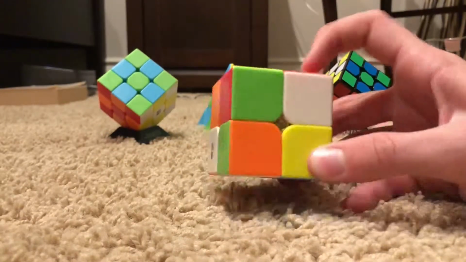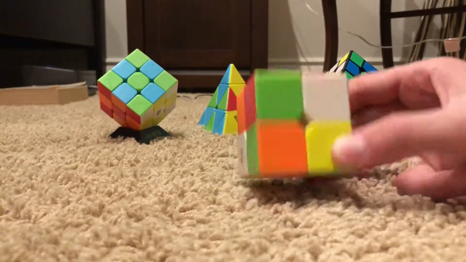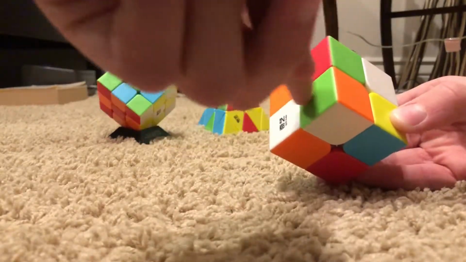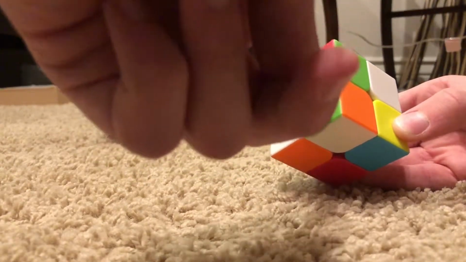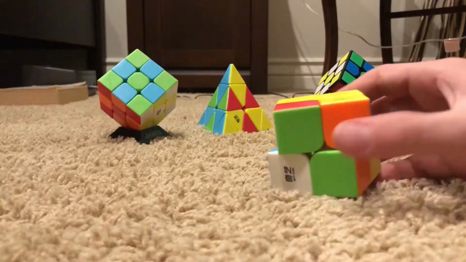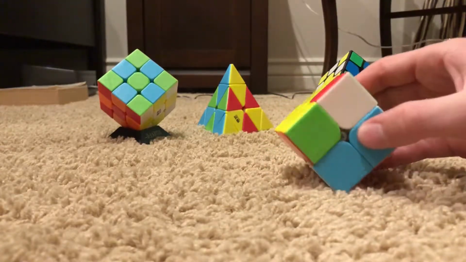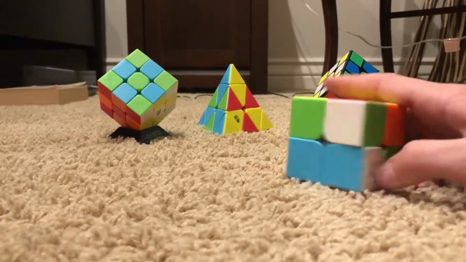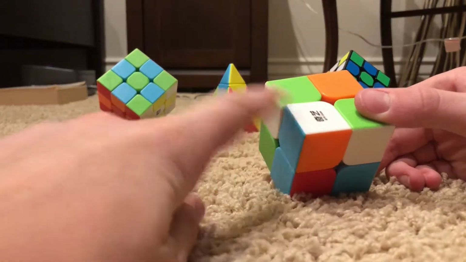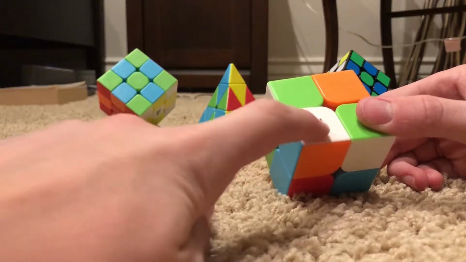Okay, so first put this piece in its correct slot. It would be right here, right by this green piece. So do a U2 if your piece is there. So all we need to do now is insert this piece here.